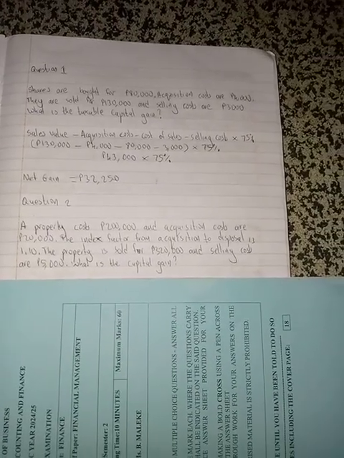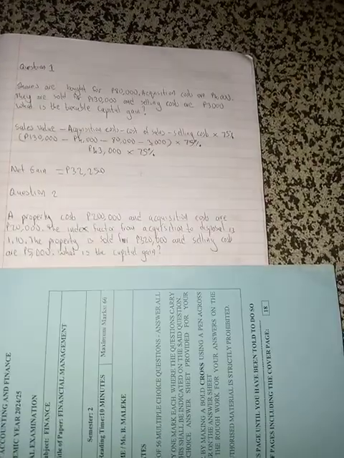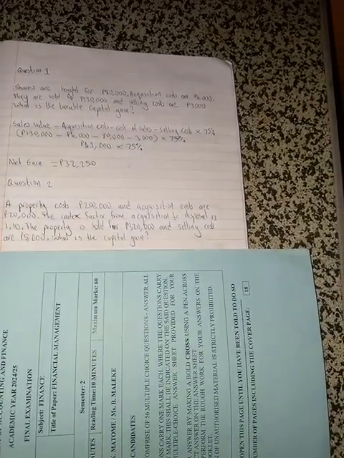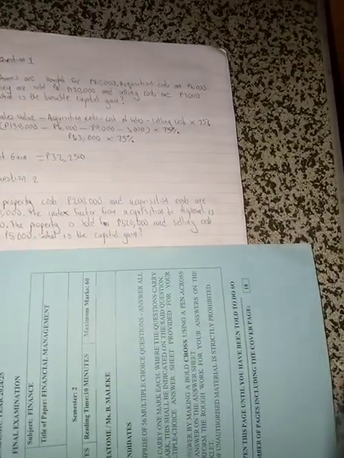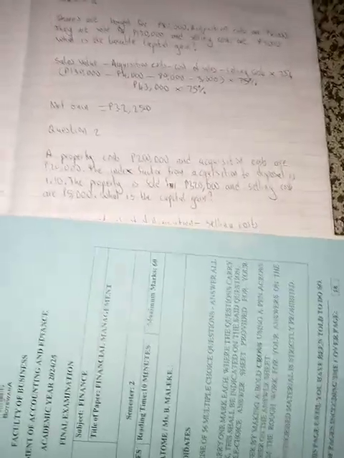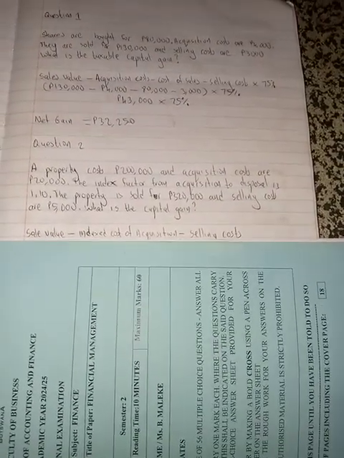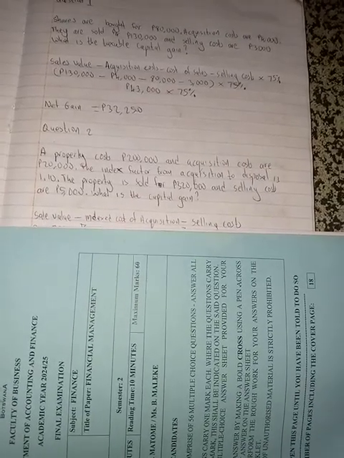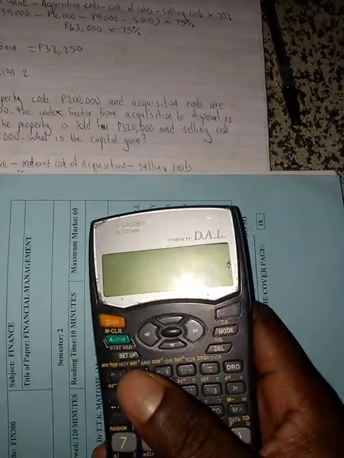For property that is not shares, for property-like assets, we use the formula here. We say it is the sale value minus the indexed cost of acquisition minus the selling cost. So use this formula here. It is the sale value minus the index cost of acquisition minus the selling cost. So we'll treat it like this.